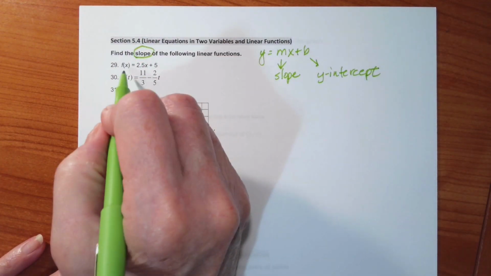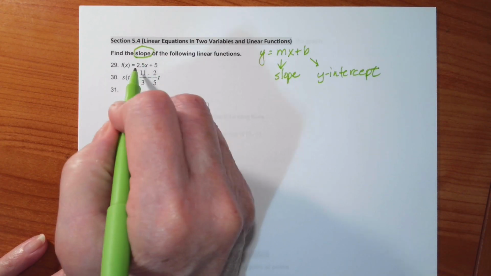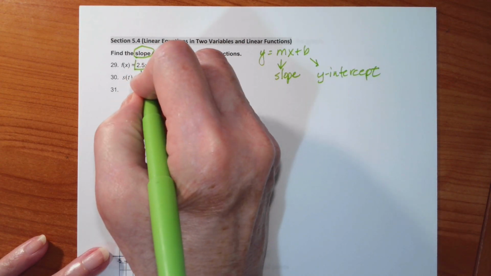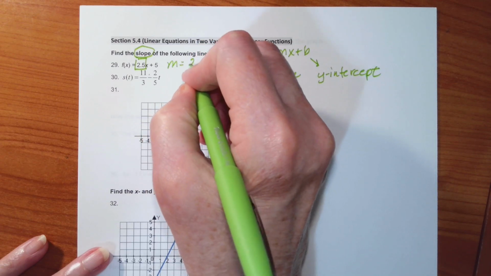Okay, so if I have f of x equals 2.5x plus 5, remember y and f of x mean the same thing. So your slope is the coefficient of x, so your slope is 2.5.